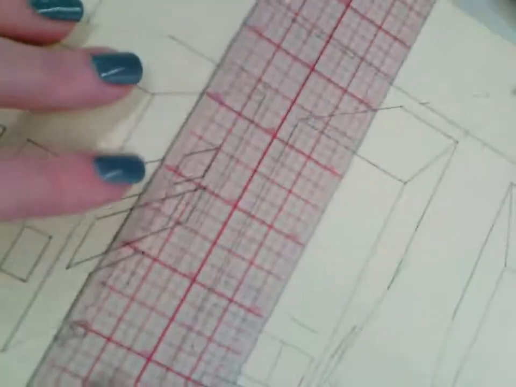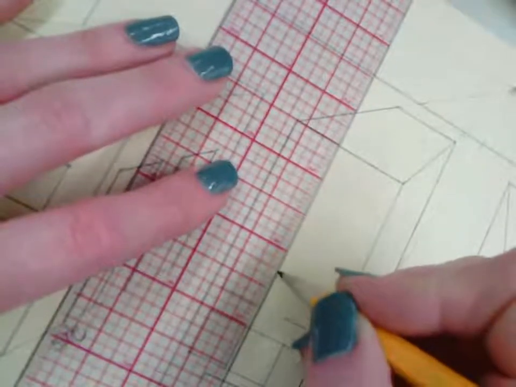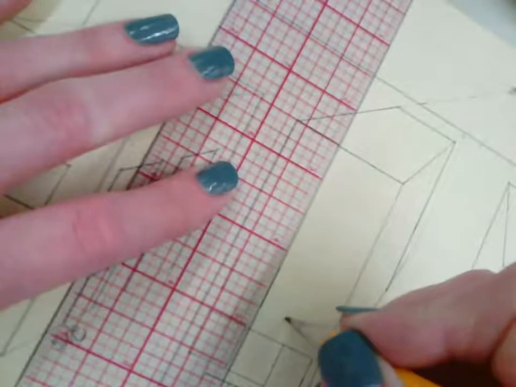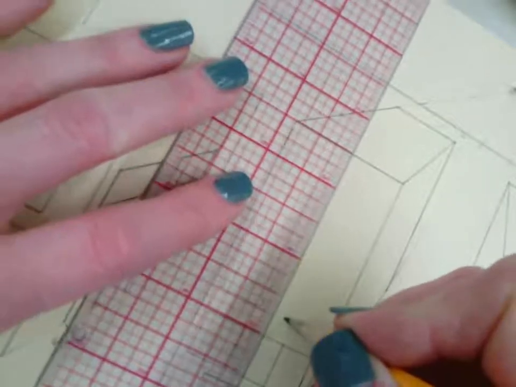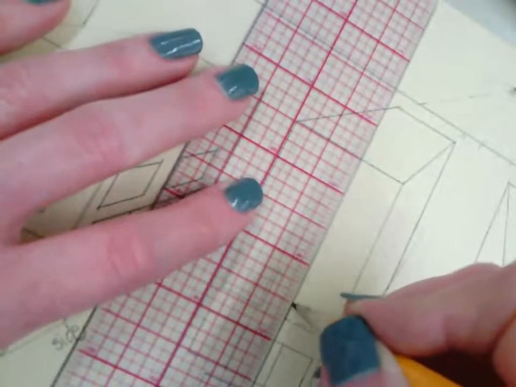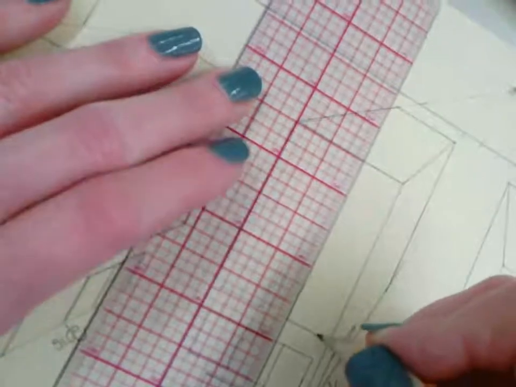So now I'm going to make my other vertical lines, okay? So I'm going to line it up, I'm going to keep it parallel, and I'm going to make my next set of vertical lines, okay? I want to keep them parallel, so I'm using the side of my building to help me out.